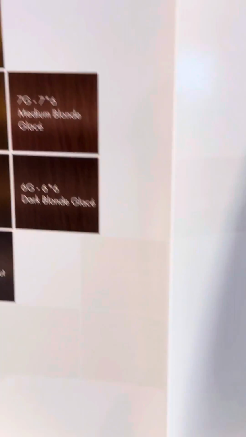On the 7. Yes, 7CC. So if I want to counteract all that orange that's coming through the hair with no gray, I need to choose one of these colors. And that's how we formulate.